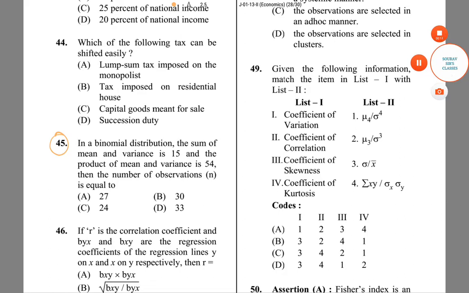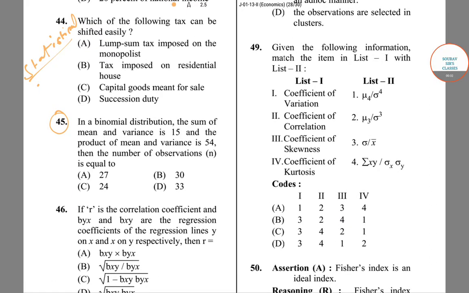So in today's lecture, we'll be talking about a question. So today we'll be focusing on statistical economics. So we'll start with question number 45. We are solving the UGC-NET 2013 June paper. So in today's video we'll solve a question, that is question number 45.